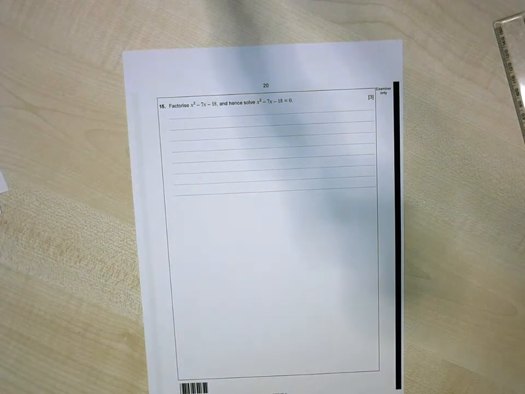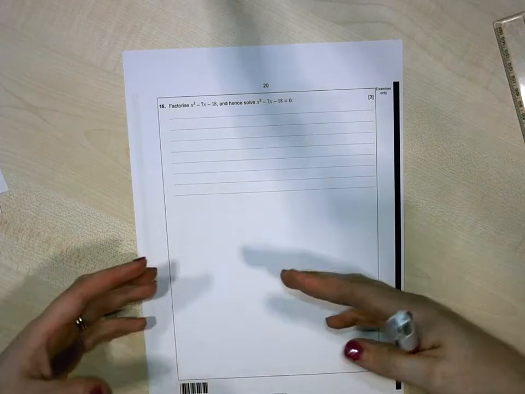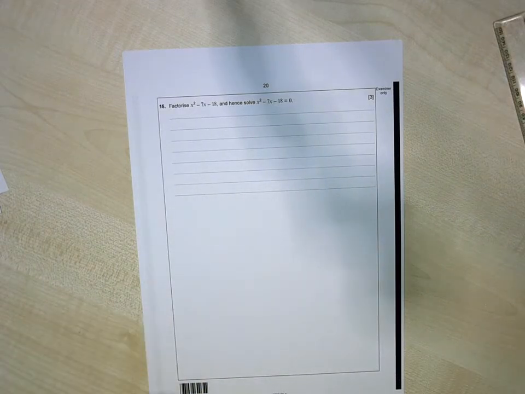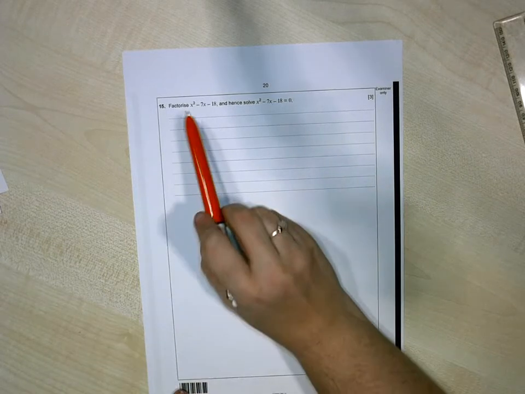Question 15. Factorize x squared, take away 7x, take away 18, and hence solve x squared minus 7x minus 18 equals 0. Now when we factorize that, it's called a quadratic. When we factorize a quadratic, we put it back into brackets.